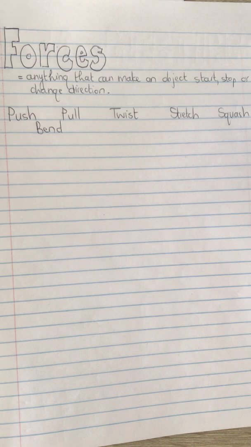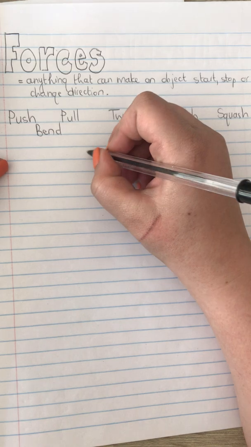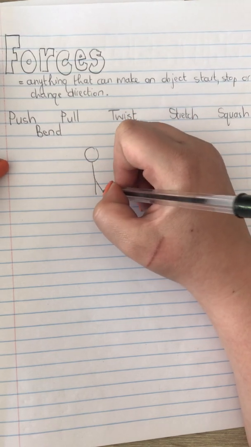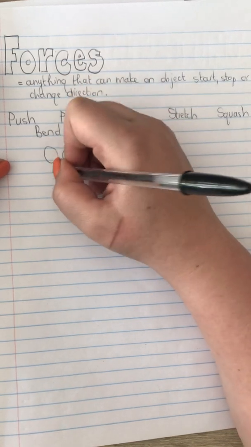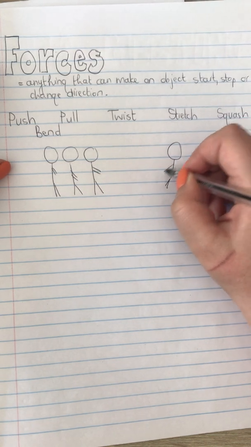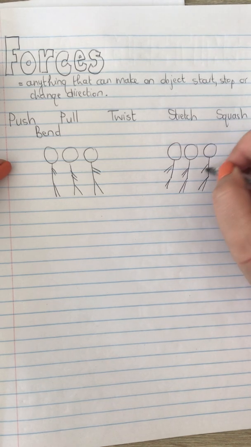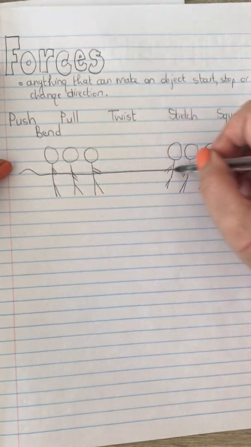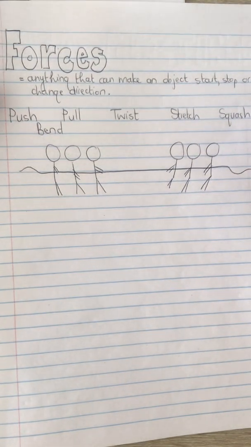So, in class we talked about forces and the strength. The stronger the force, the more the object will move. Let's imagine 3 kids per team, and they are taking part in a rope pulling contest. Let's think about the forces involved. Here's the rope that they are pulling.